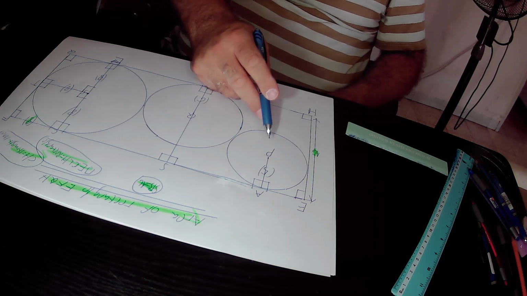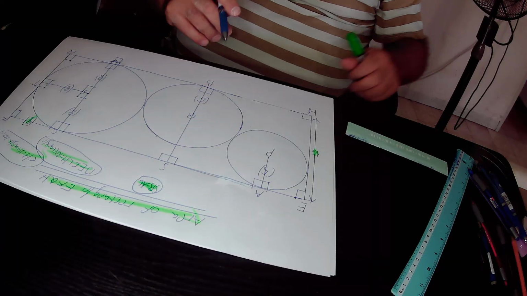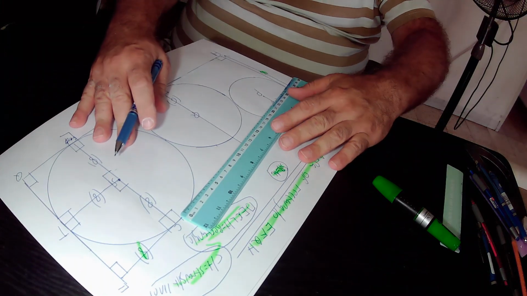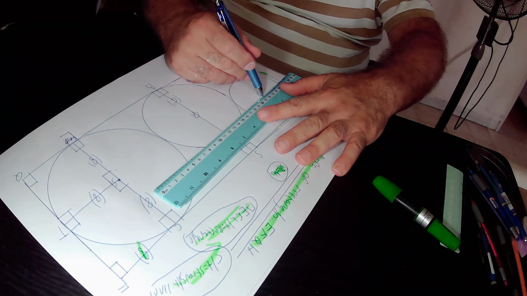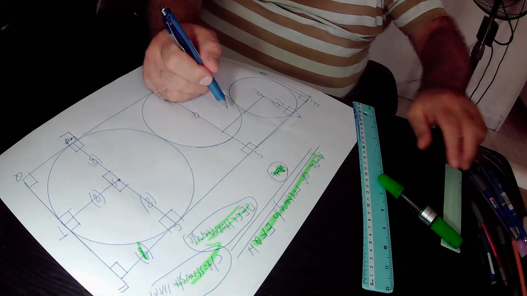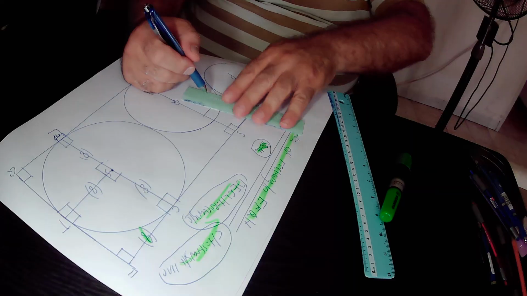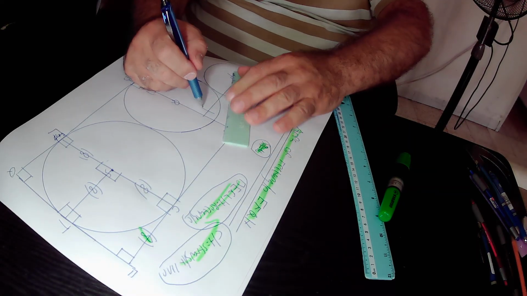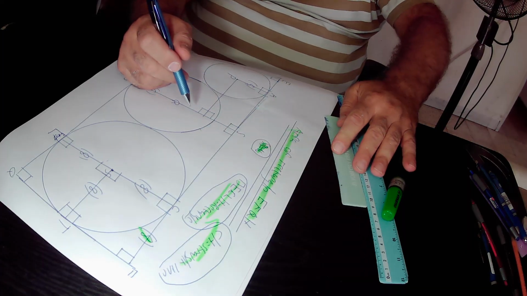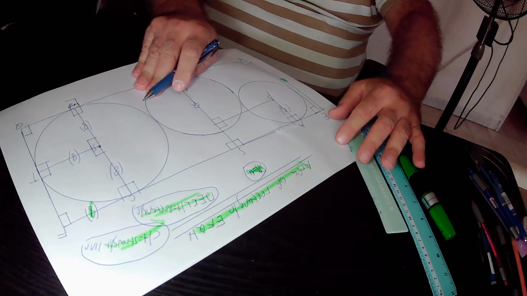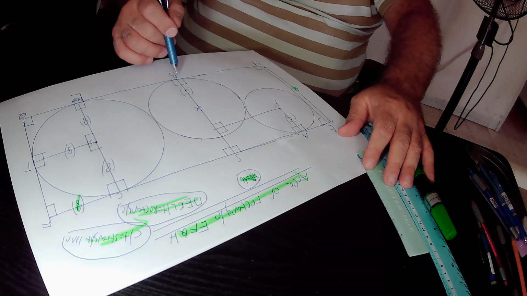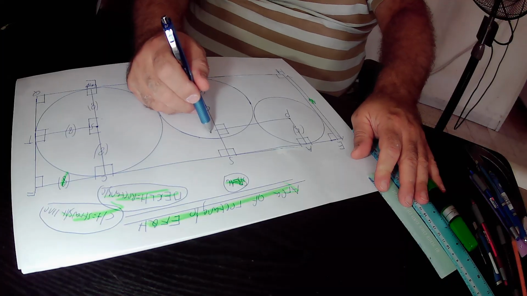Again, from point B, we will go perpendicular on SB. So actually, this angle equals 90 degrees, and this angle also equals 90 degrees according to our construction. We define the touching point of the perpendicular from point P and SB. This point is point X.